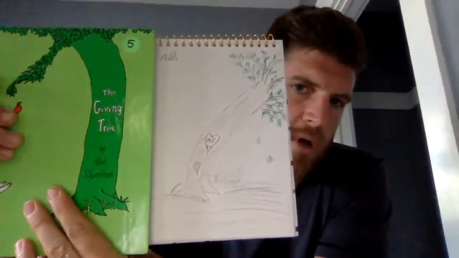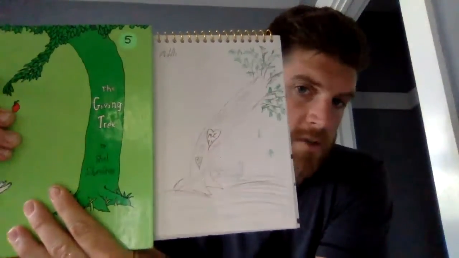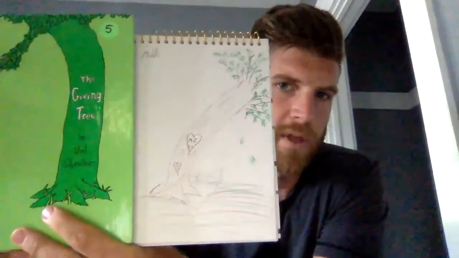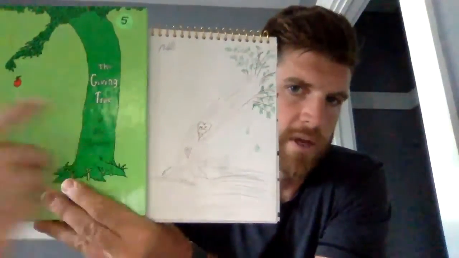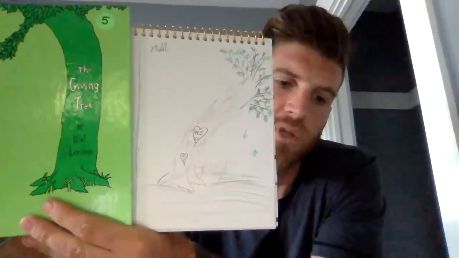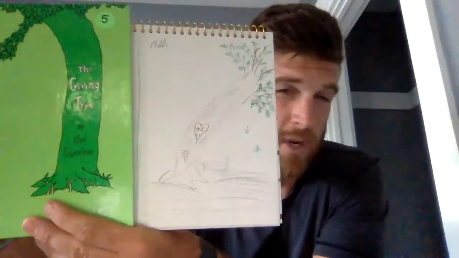In the middle, I drew the boy sitting behind it, and there's another heart, so he must have met somebody. So he's spending more time with somebody else or doing other things, and the tree is still there, still growing. The tree hasn't really given the boy anything yet but shade and some apples and things like that. So the boy hasn't really taken anything actually from the tree.